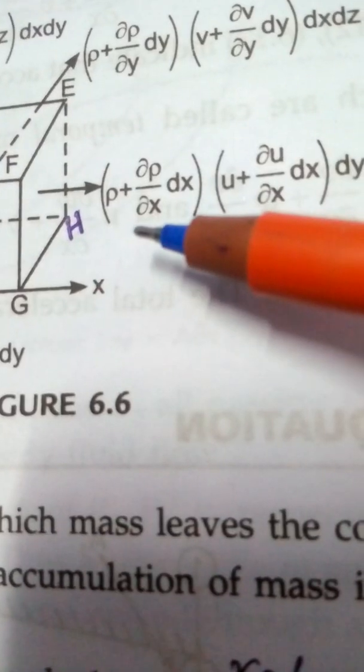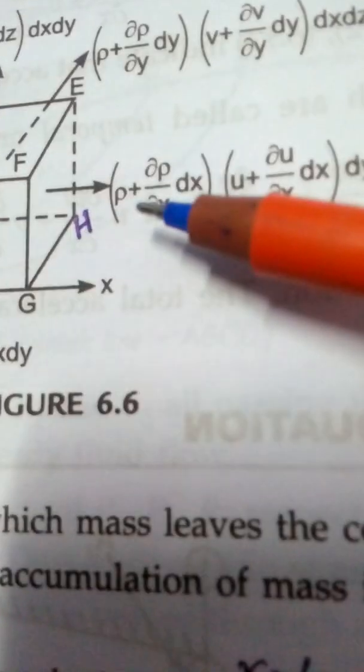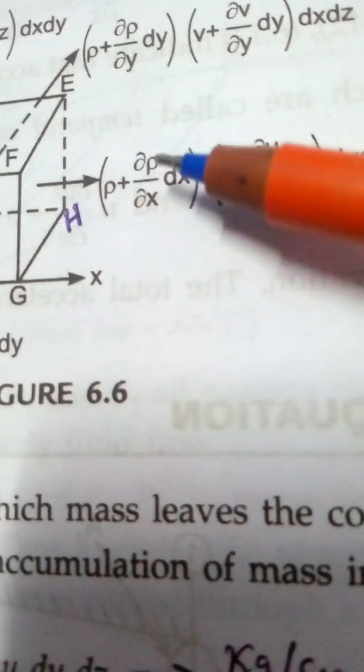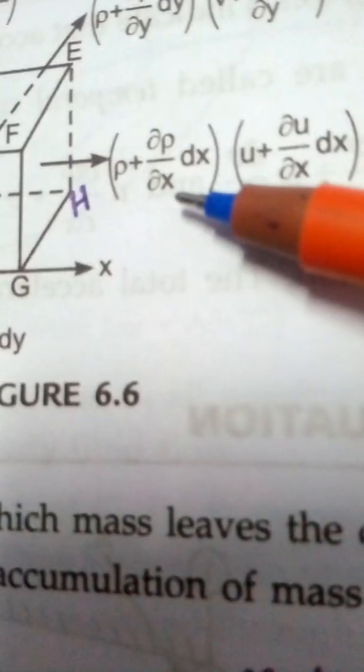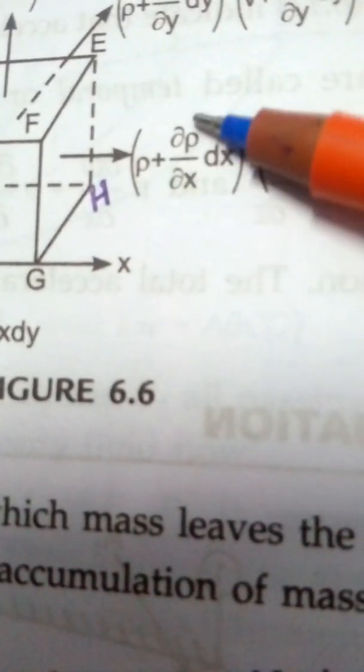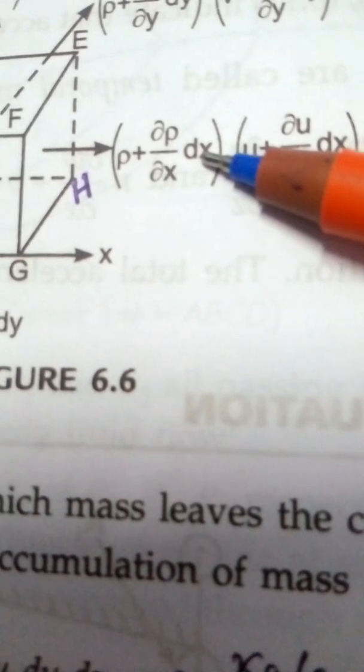Rho is changing from rho plus d rho by dx into dx.